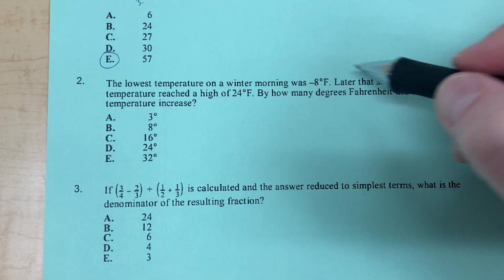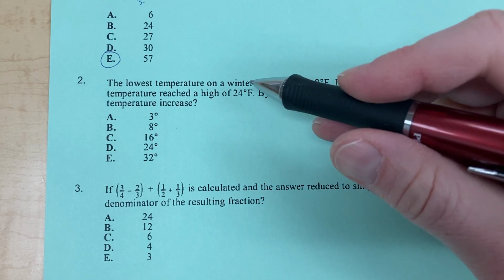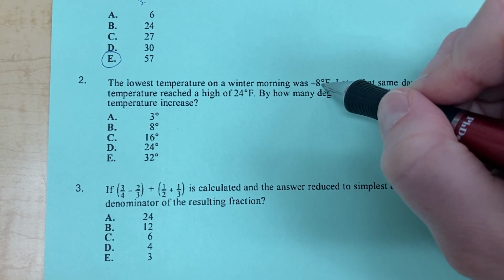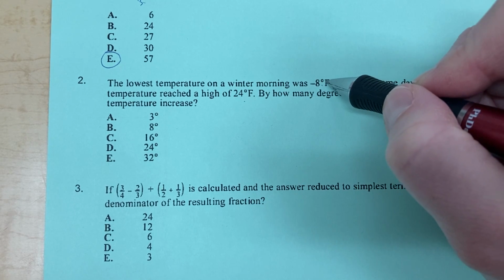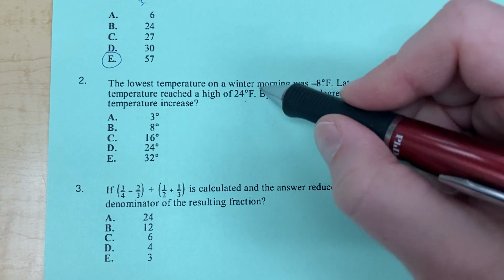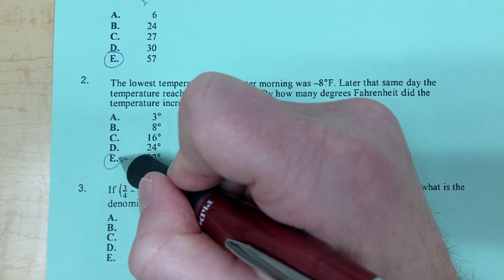The lowest temperature on a winter morning is -8. Later that same day, it reached 24. How many degrees did the temperature increase? To go from -8 up to 24, well, you have to go 8 to get to 0, and then 24 more to get to 24. So 8 plus 24 means it's raised 32 degrees.